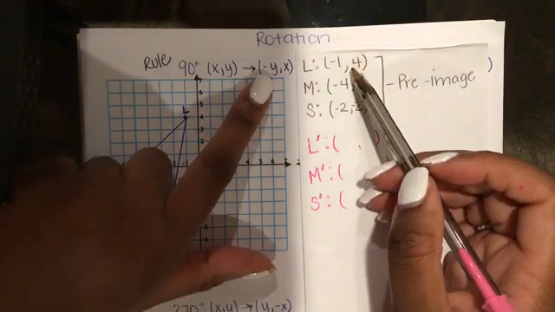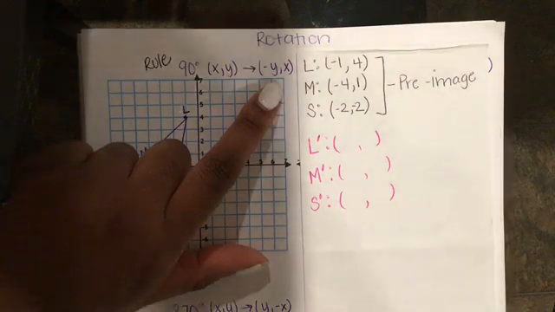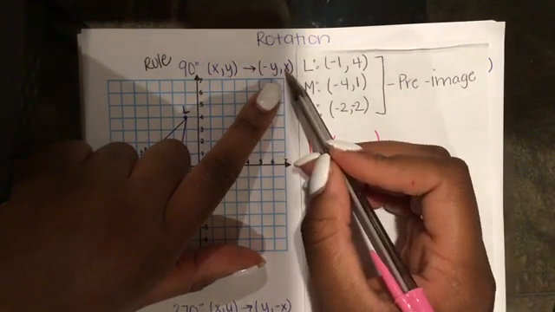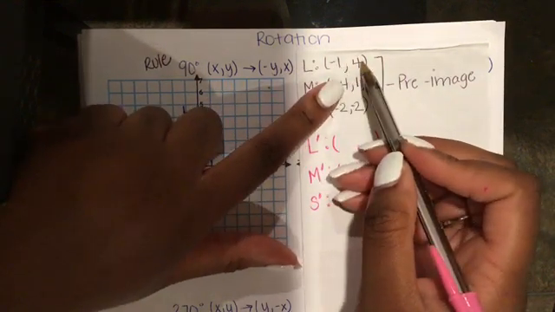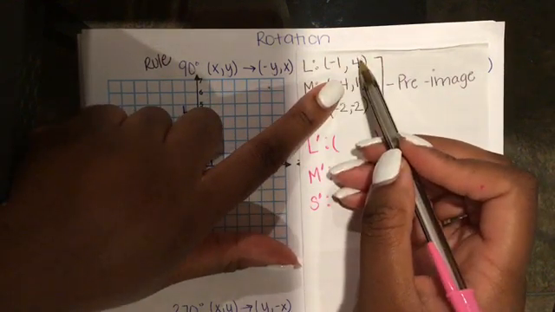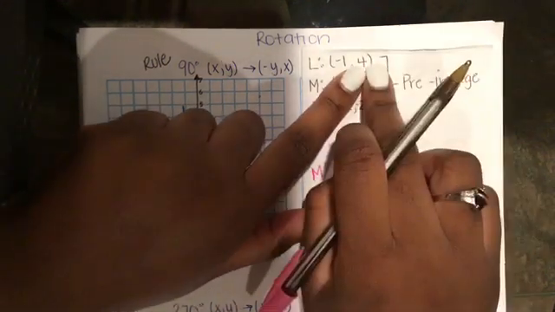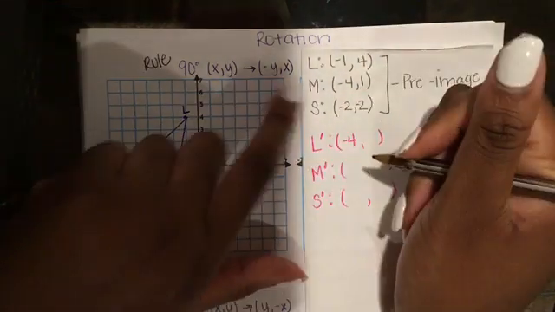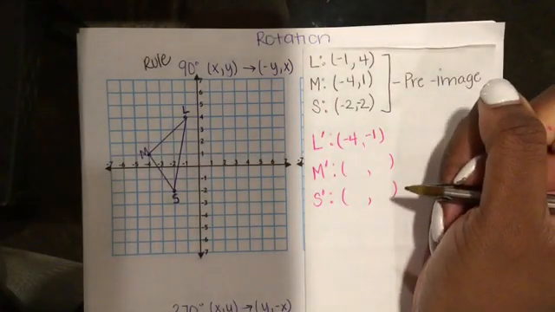So our Y changes. So if it's positive, it becomes negative. If it's negative, it becomes positive. So this says -y, comma, X. So let's look at L. We have -1, 4. So our Y changes. So it's +4, it's going to become -4, and it comes to the front. Our X goes to the back, but it stays the same.